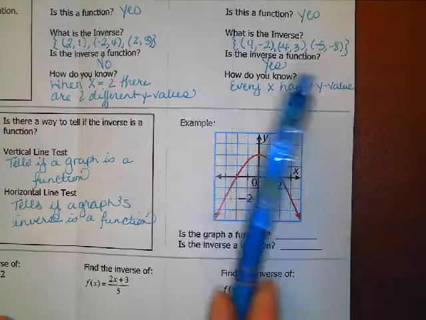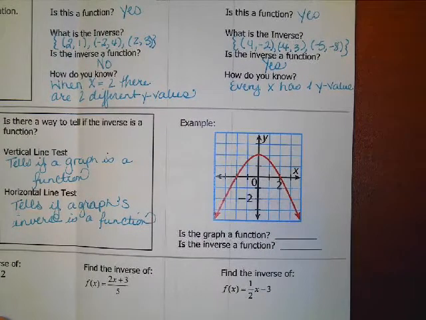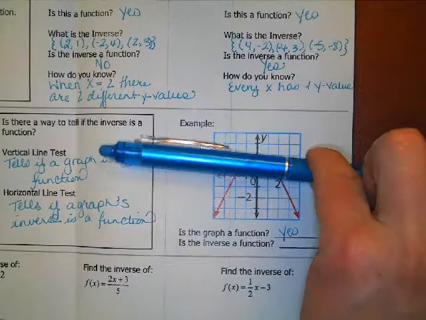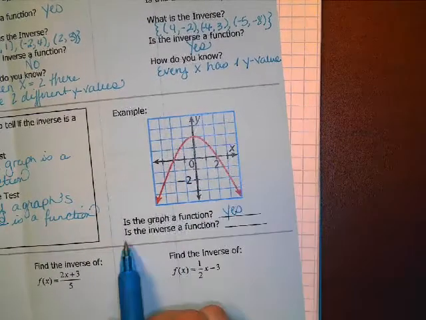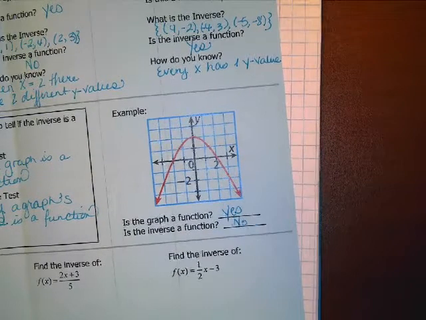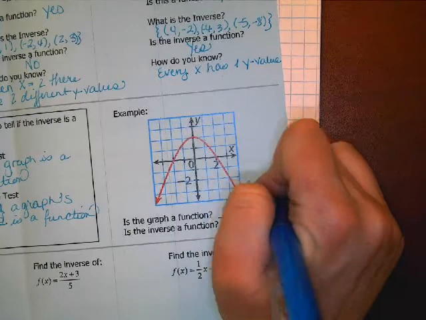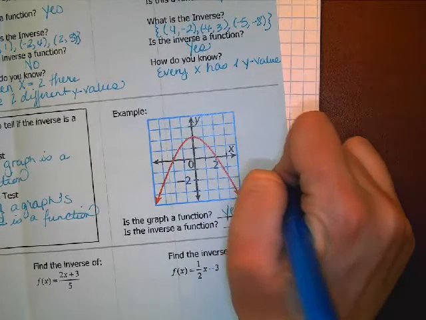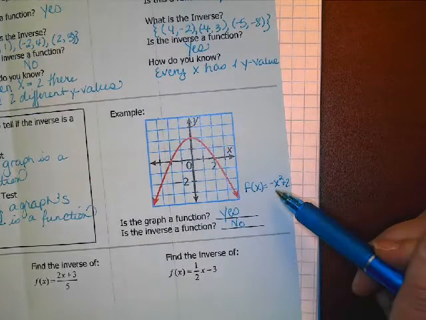All right, so for this example, the graph is indeed a function because it passes the vertical line test. However, it fails the horizontal line test, so when it says, is the inverse a function, the answer will be no. As a matter of fact, this is the graph, f of x equals negative x squared plus 2.